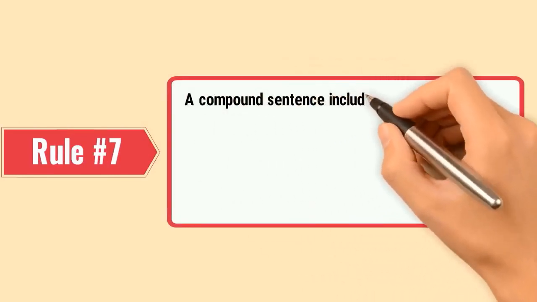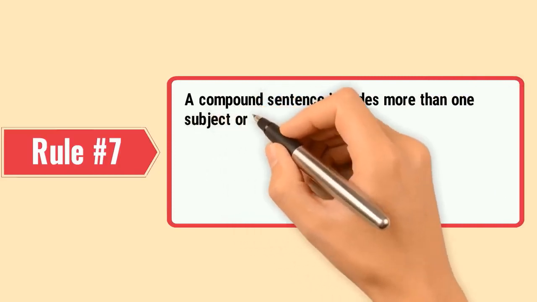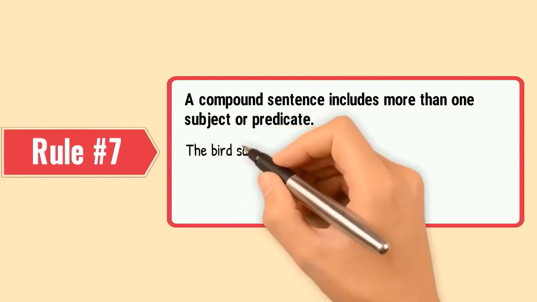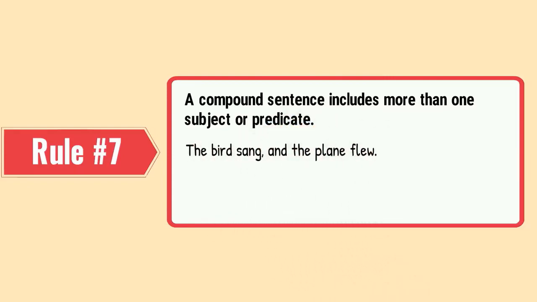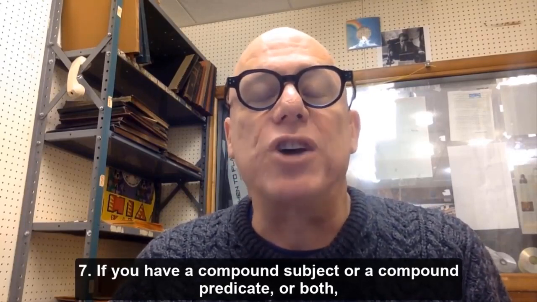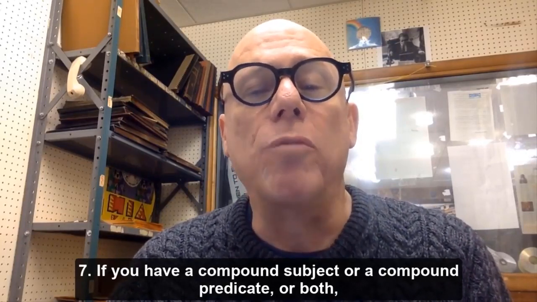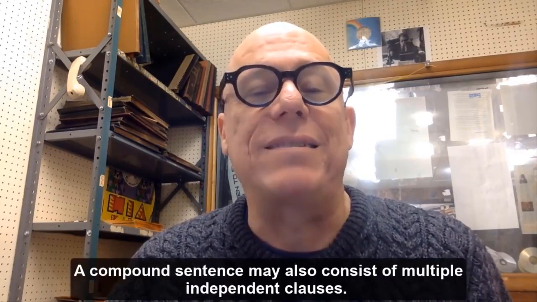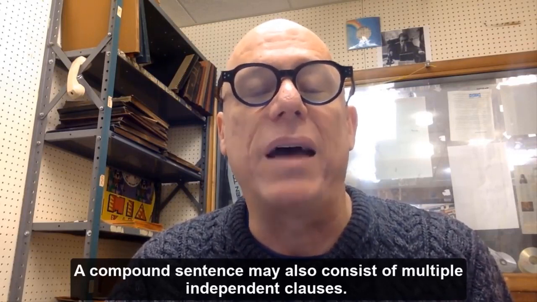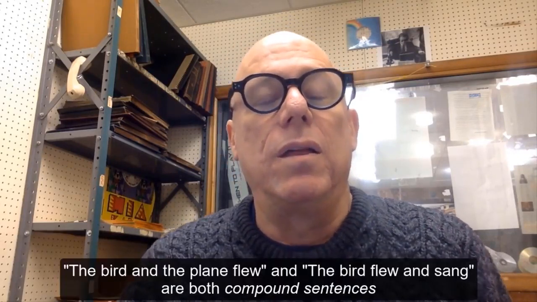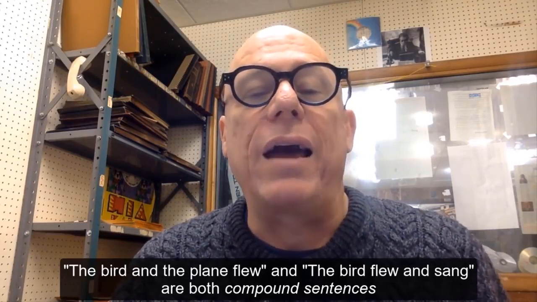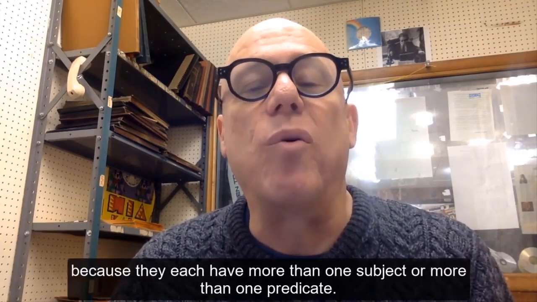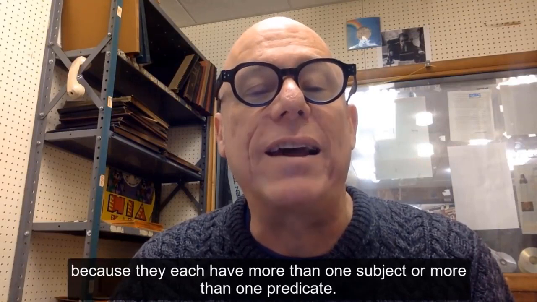A compound sentence includes more than one subject or predicate. The bird sang and the plane flew. If you have a compound subject or a compound predicate, or both, your sentence is called a compound sentence. A compound sentence may also consist of multiple independent clauses. The bird and the plane flew and the bird flew and sang are both compound sentences because they each have more than one subject or more than one predicate.